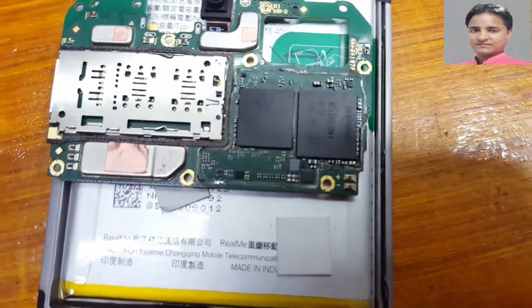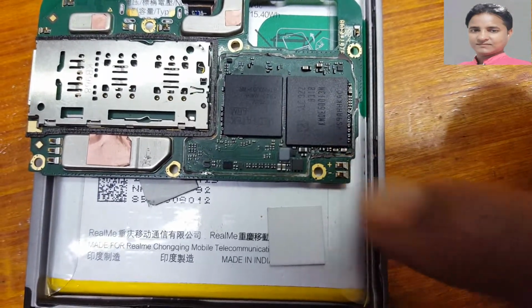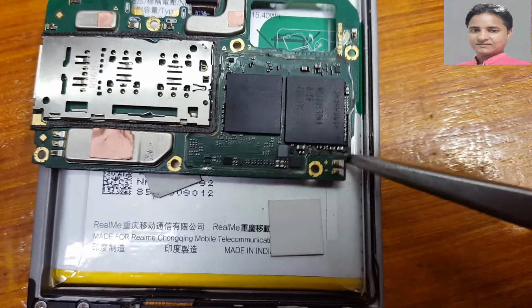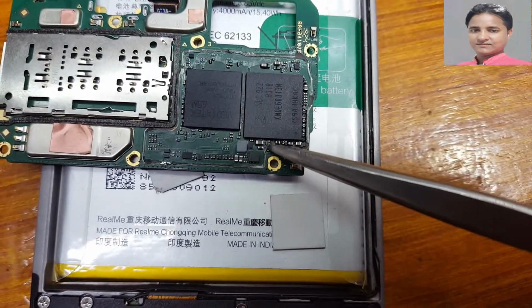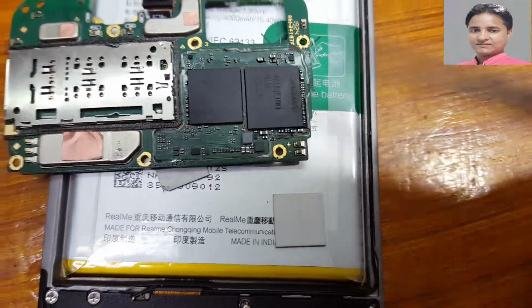Yes, everything looks okay. As you can see, ISP points are also clean, no short here.